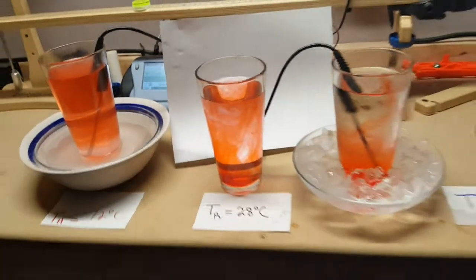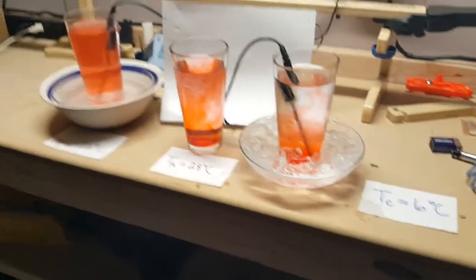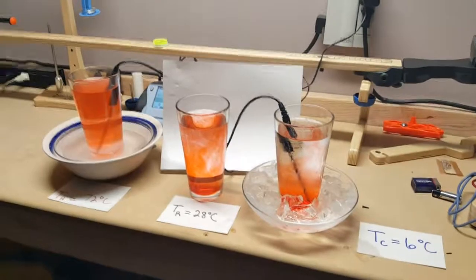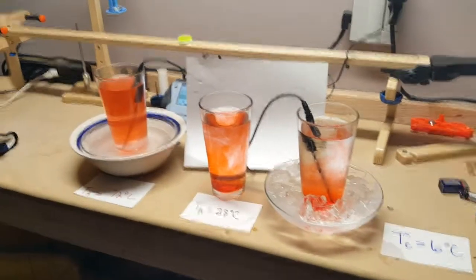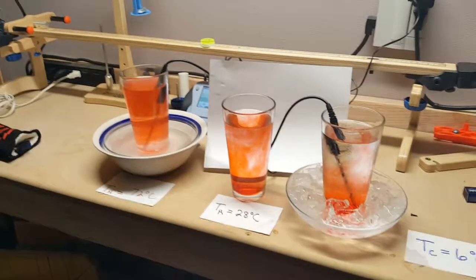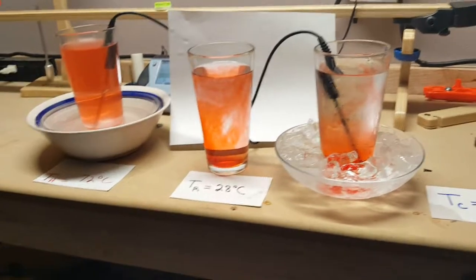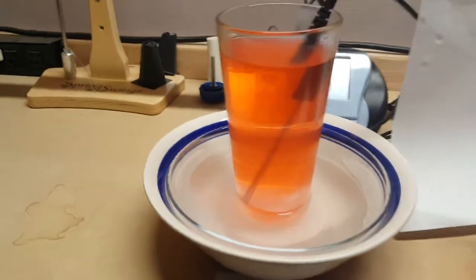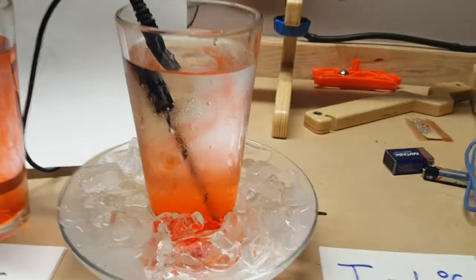All right, this is a really easy demonstration to set up and do, and it's one that can spawn a lot of discussion, especially around the atomic theory. Now, of course, what you are going to guide students to do is talk about the atomic theory, and this is indirect evidence that particles are moving fast in this hot bath and particles are moving slow in this cold bath.